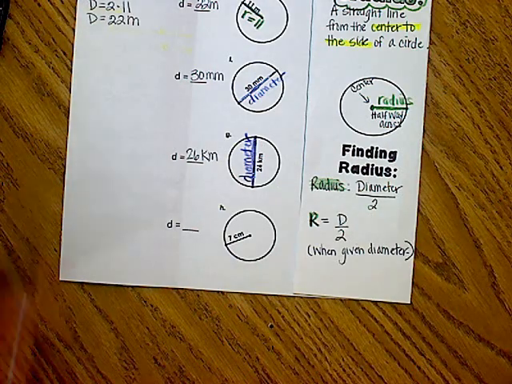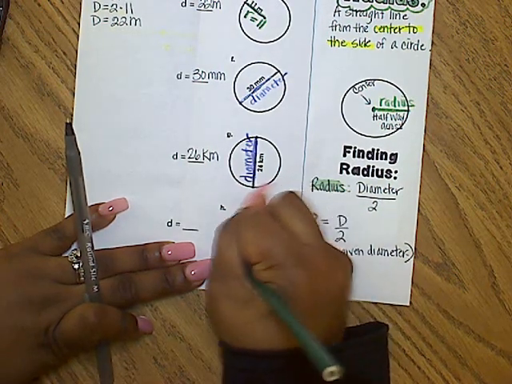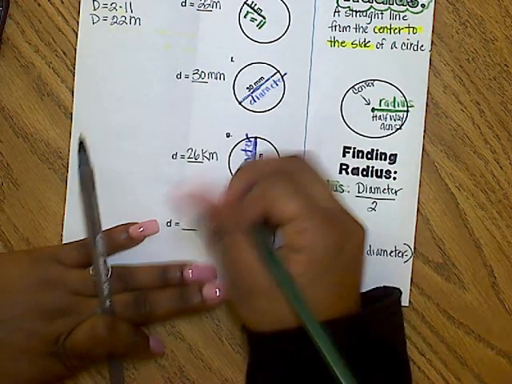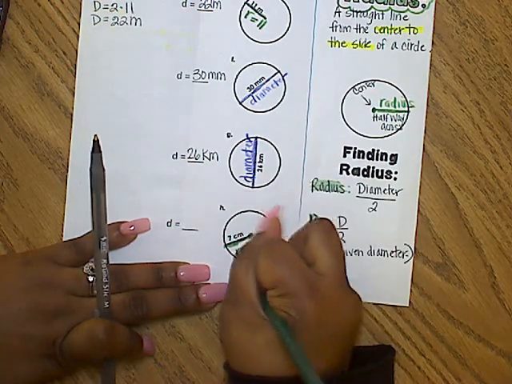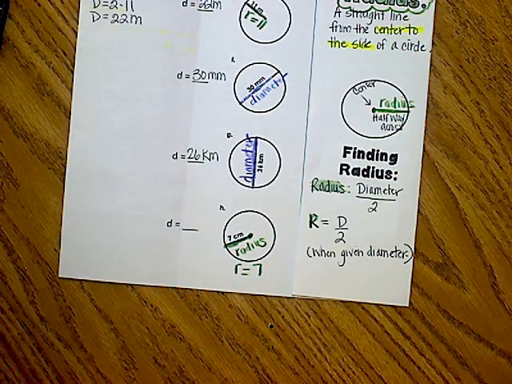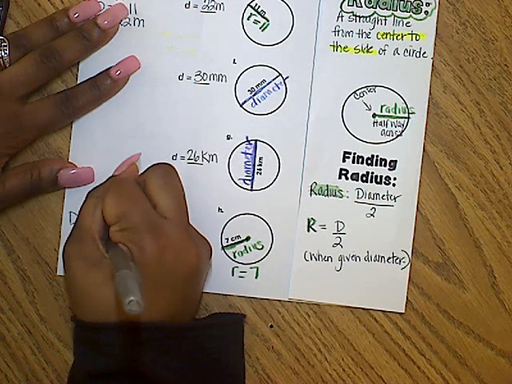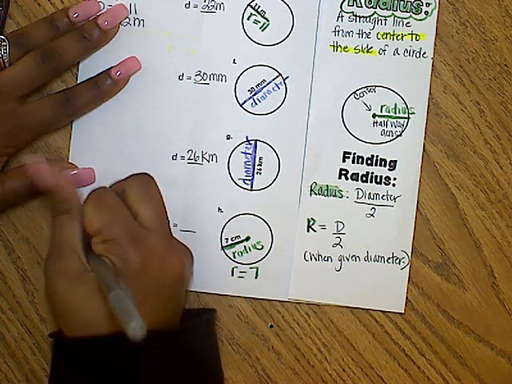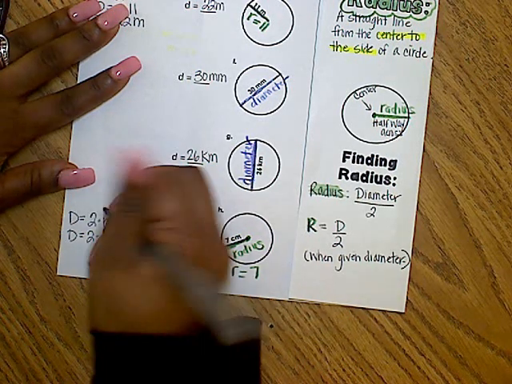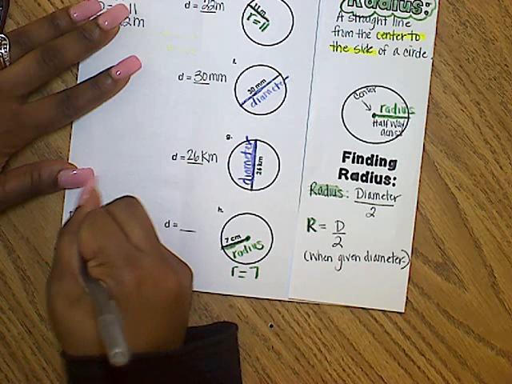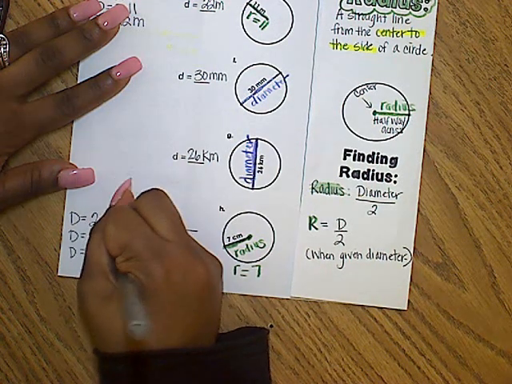But here, this last one, this is a radius because it goes to the center from the edge. It doesn't go all the way across. So we know that this is a radius. So we know R equals 7. So we have to use our formula. D equals 2 times R. D equals 2 times 7, because 7 is R. D equals 14, and we don't want to forget our units, centimeters.